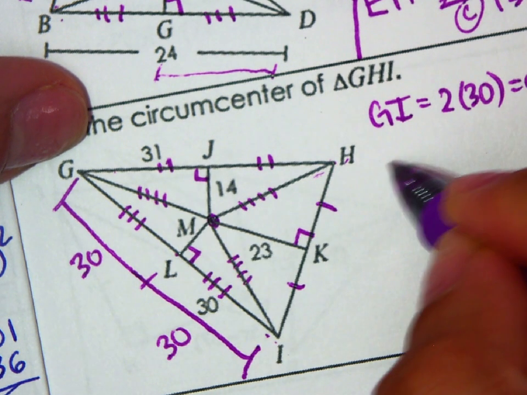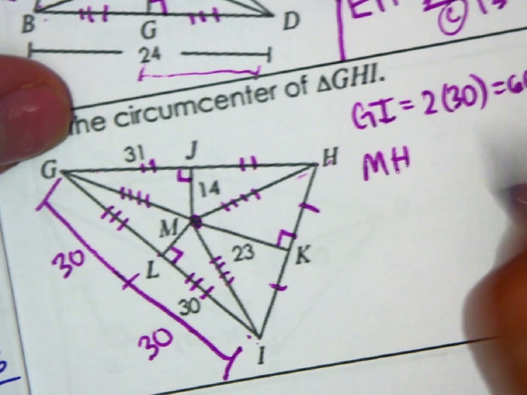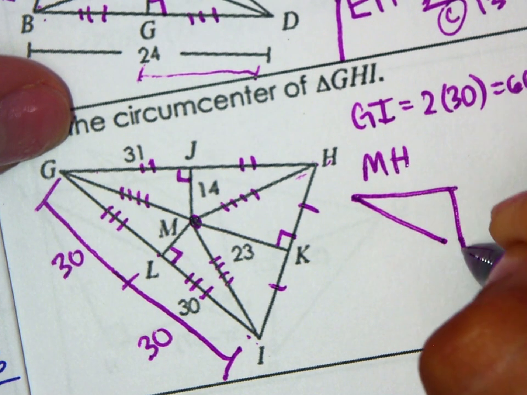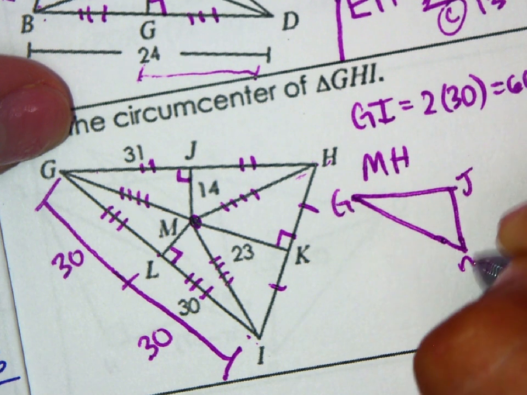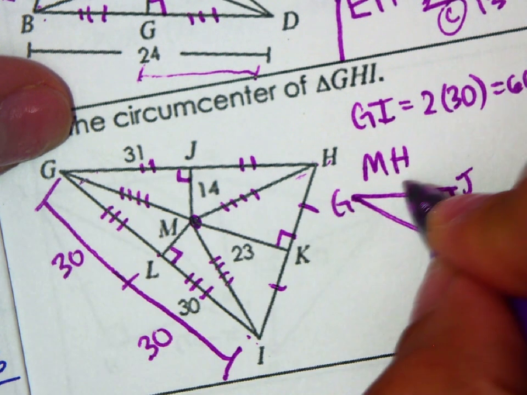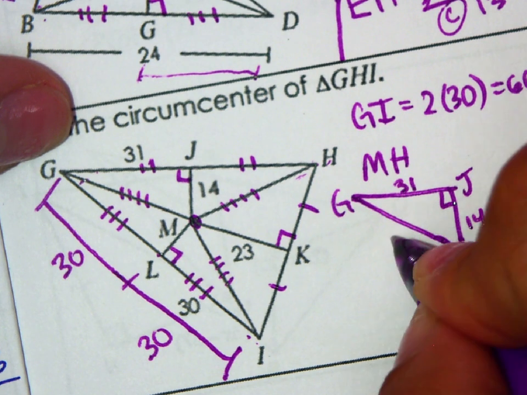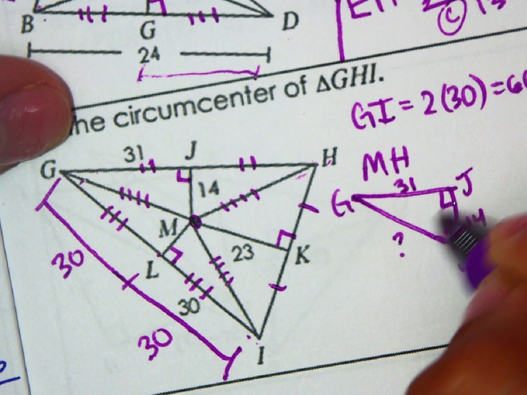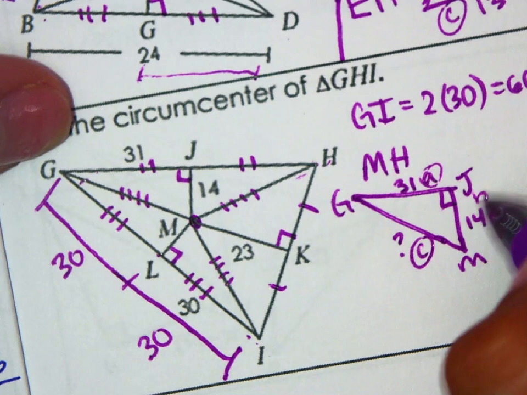So for MH, we are going to look at the triangle created by G, J, and M. There's a 90-degree angle right there. This distance is 31. This distance is 14. And this is the distance we don't know. The 90 degrees right across is C, and A and B are attached.